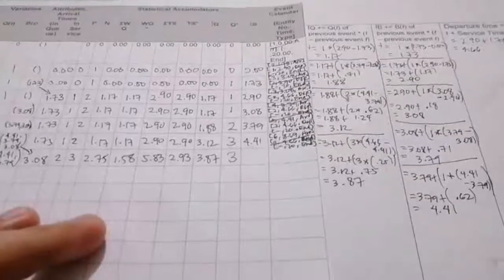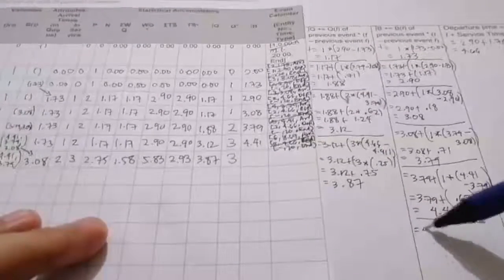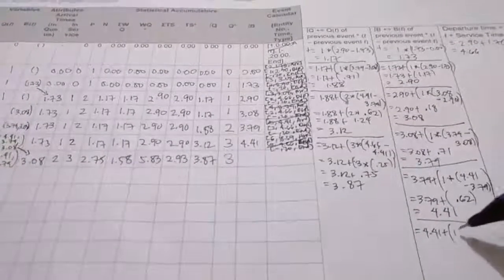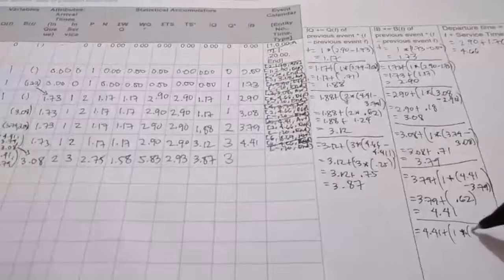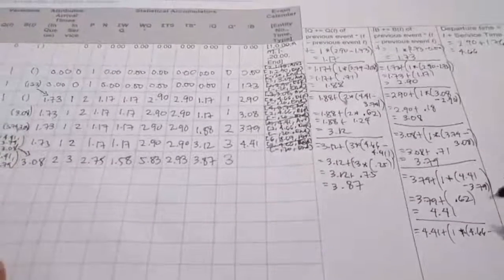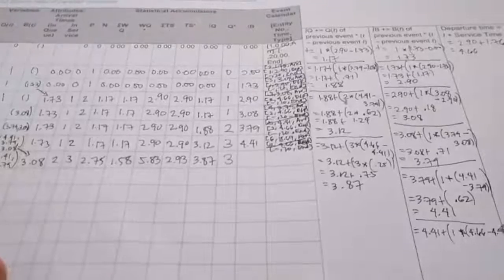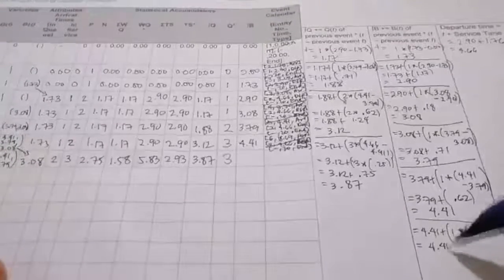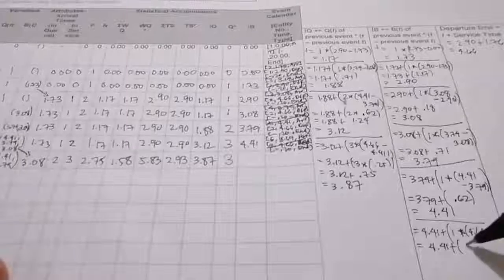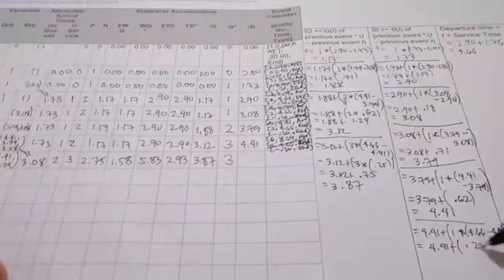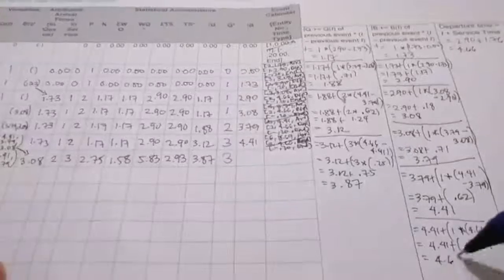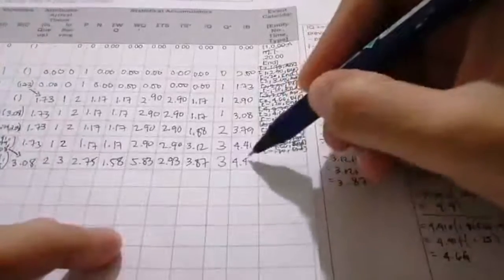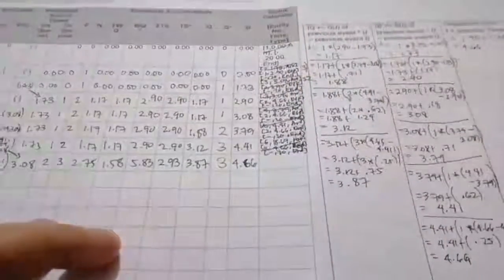And then the area of B is, let's compute, old value 4.41 plus the new value. BT of previous event is 1 times current time 4.66 minus previous event time 4.41. Yan. 4.41 plus 0.25. So, 4.66. 4.66 na ang bagong value ng ating area of B.